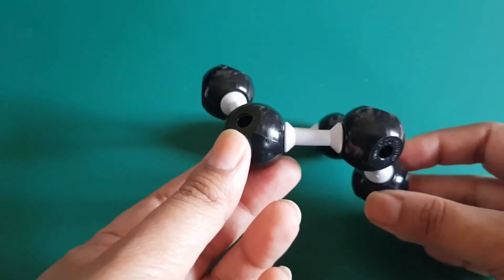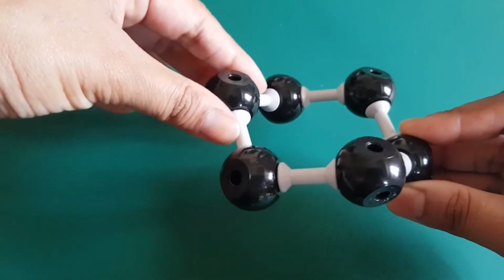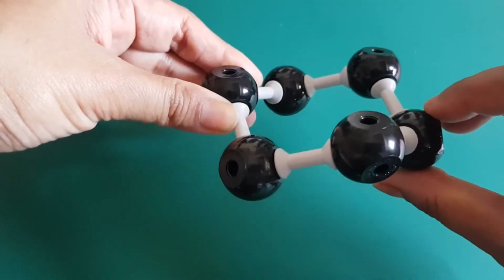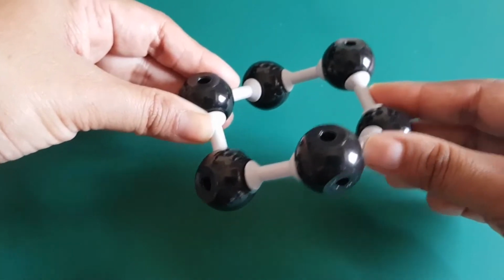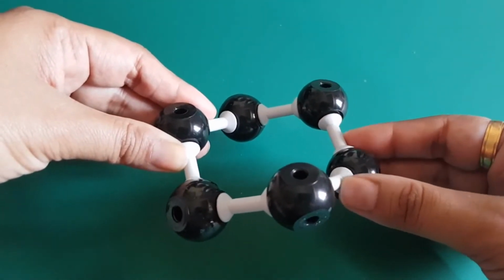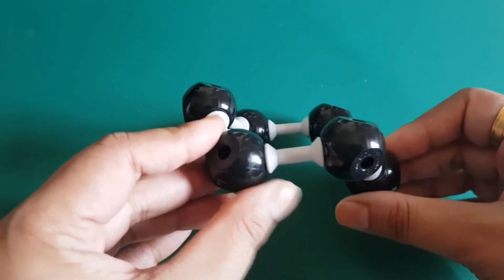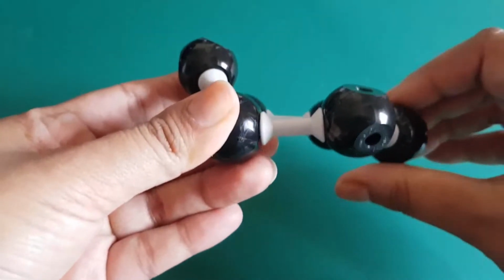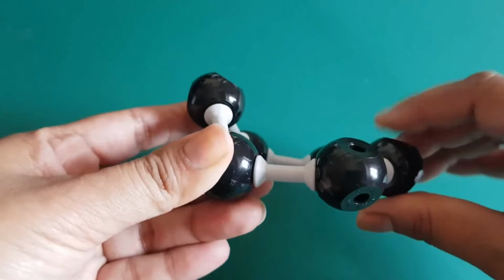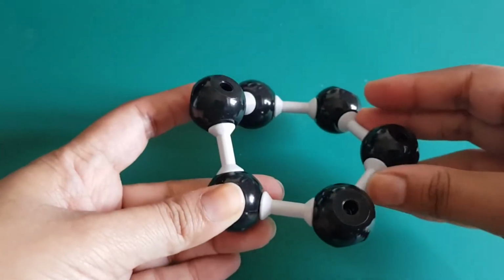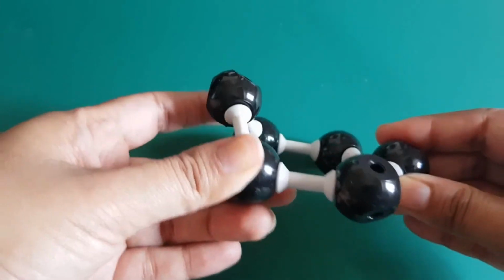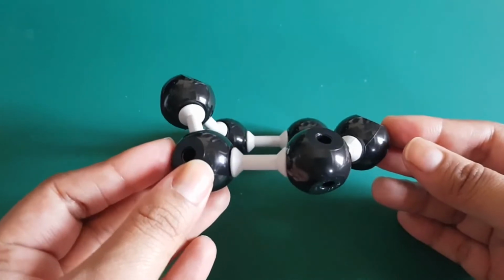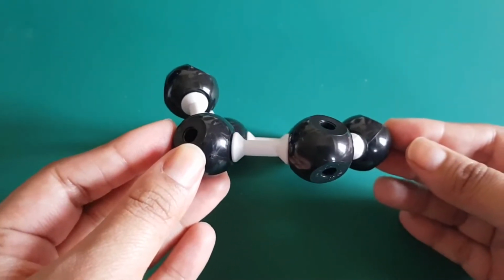Now, starting from this point, we will keep these two bonds fixed and we will rotate the molecule about these two carbon-carbon single bonds to generate a series of conformations. Keeping this part fixed, we will bring this carbon atom slightly up by rotation about these two carbon-carbon single bonds. The structural arrangement that you can see now on screen is called the half chair conformation.